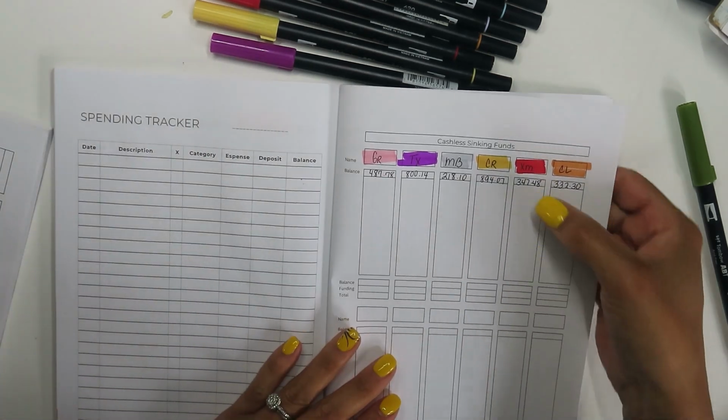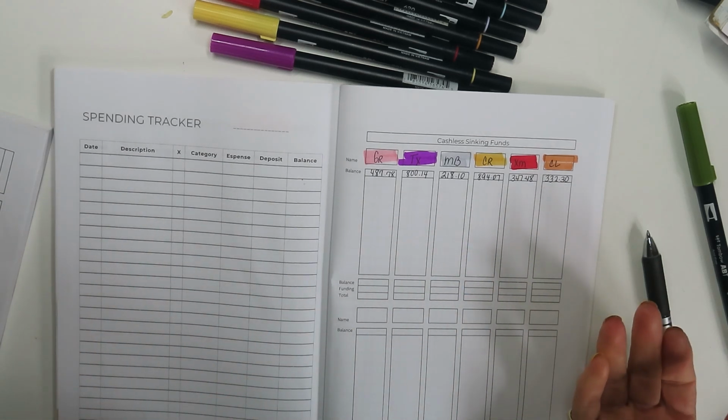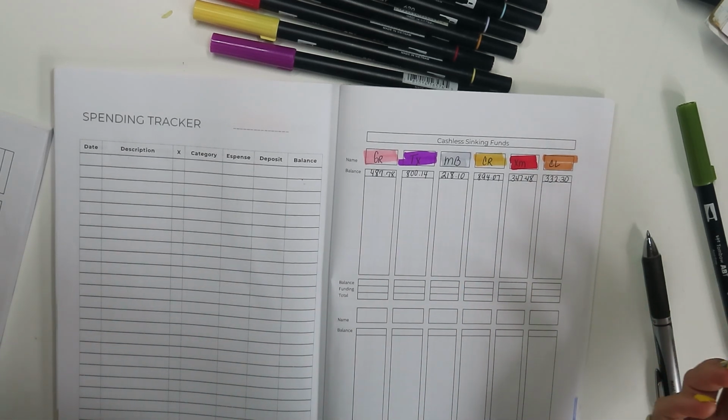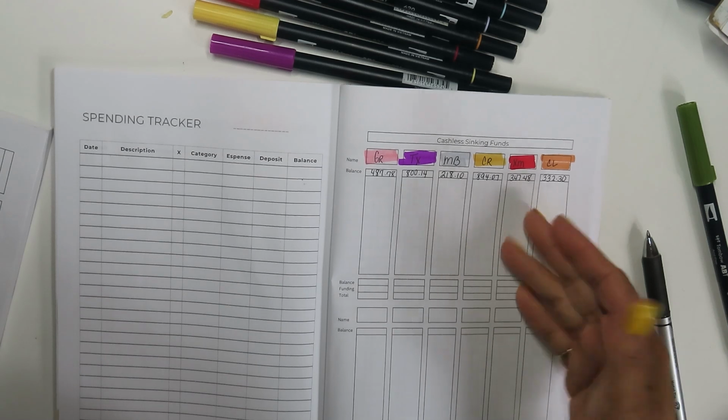The same thing with Christmas. Christmas is really accumulating until I start shopping in November. Sometimes if I find a good deal, I haven't done it this year because we're moving to Tennessee, but usually throughout the year, if I see something that I know one of the kids wants and I see it on sale, then I end up buying it.